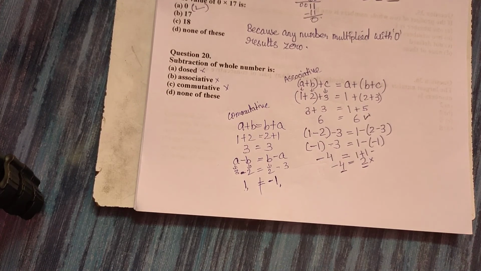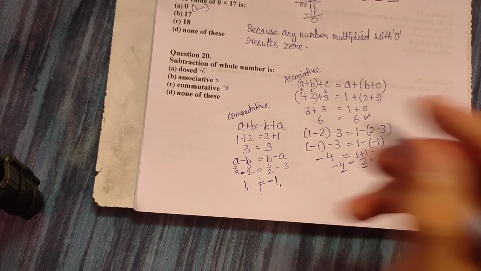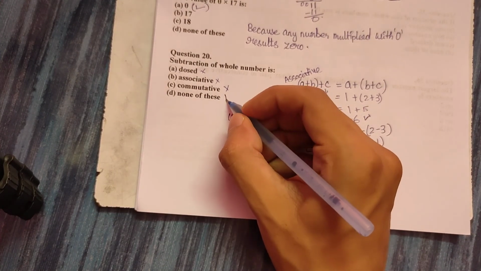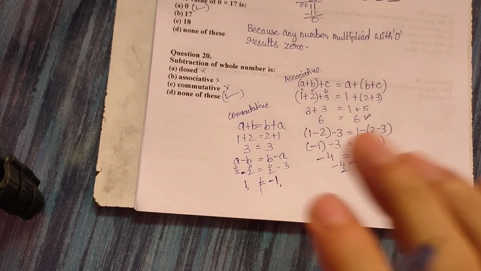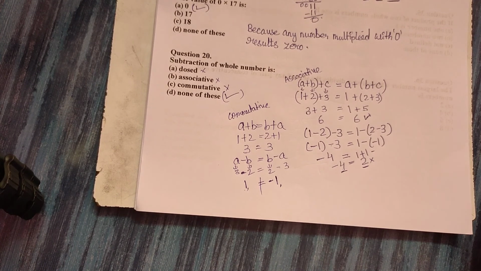So what are we left with? We are left with none of these. So the subtraction of whole numbers is not associative and not commutative. Okay, so we will be going with the none of these option.